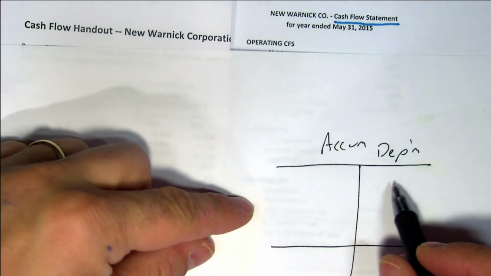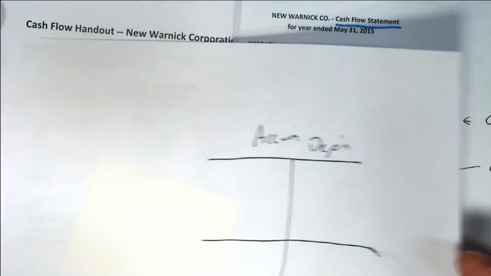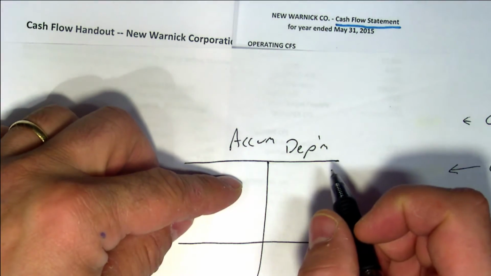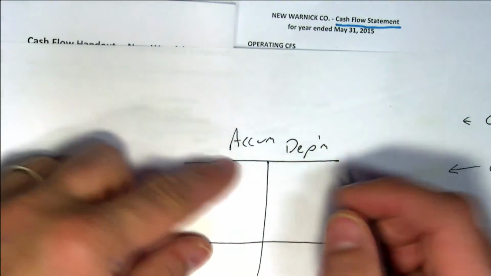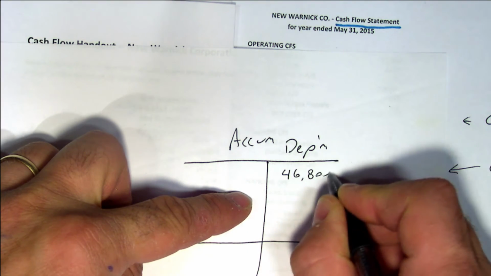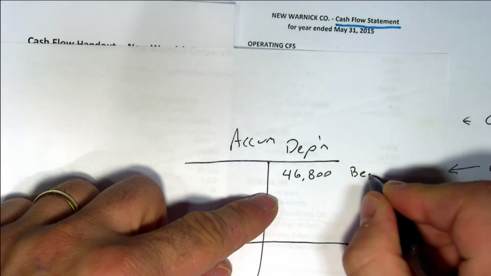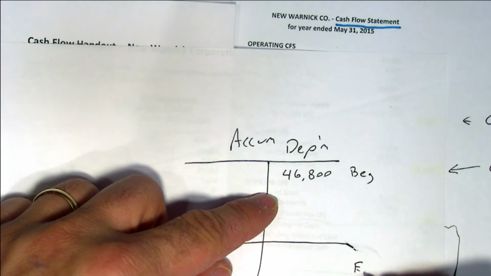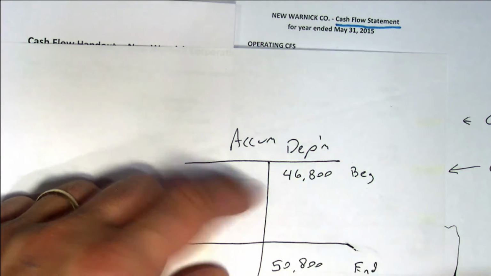What's the beginning balance of accumulated depreciation? 46,800. What is it, 36.8? 46. Oh, I don't believe you. 46.8, you're right, sorry. 46,800, okay? That's the beginning balance. What is the ending balance? 50,800, okay?